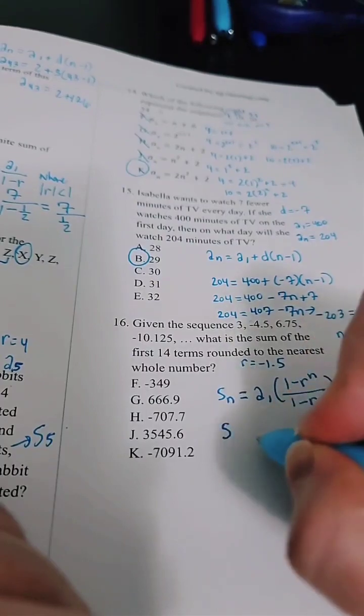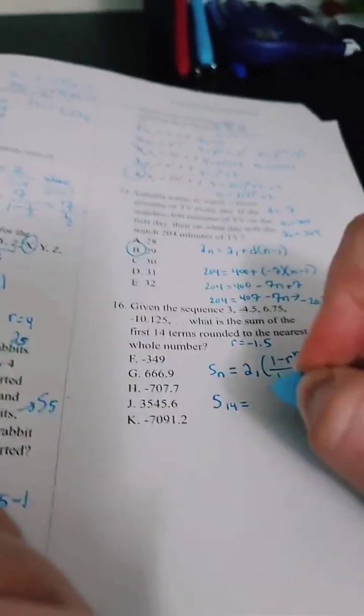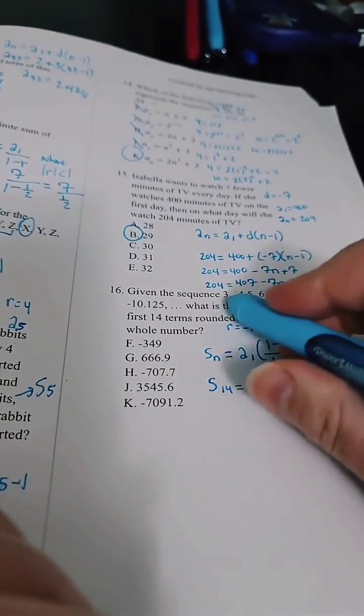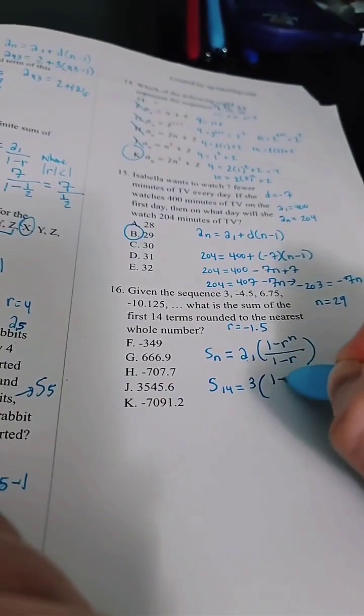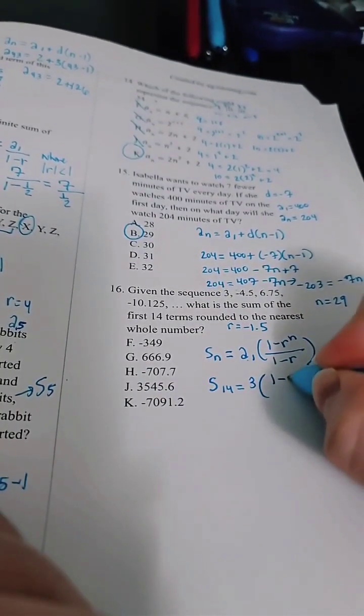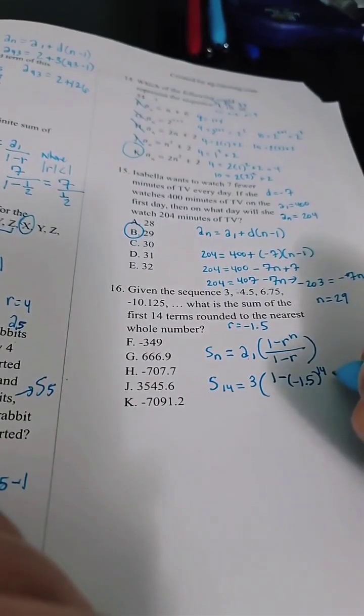So if we want to find the sum of the first 14 terms, it would be S of 14. And then 3 is the first term, a of 1, times 1 minus r, which is -1.5, to the 14th power.